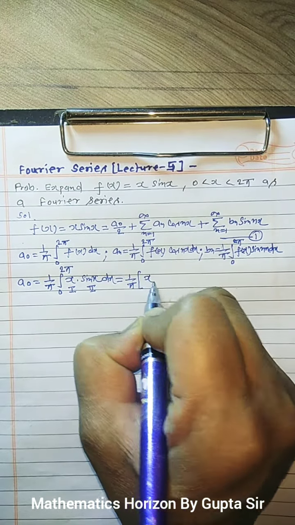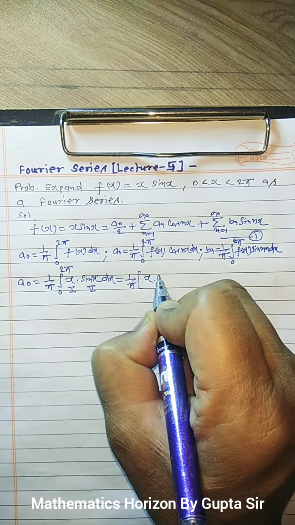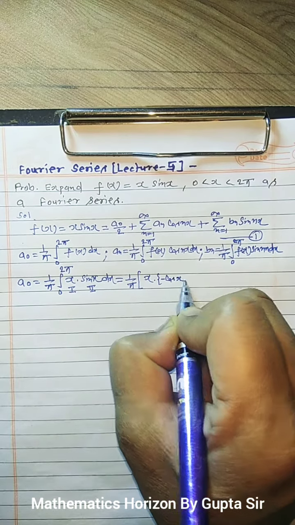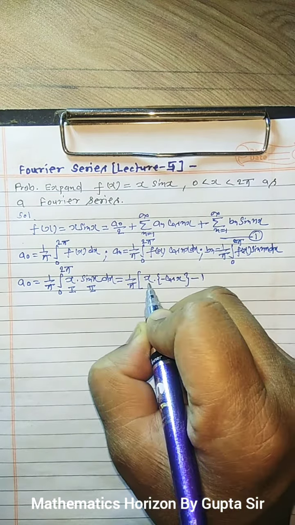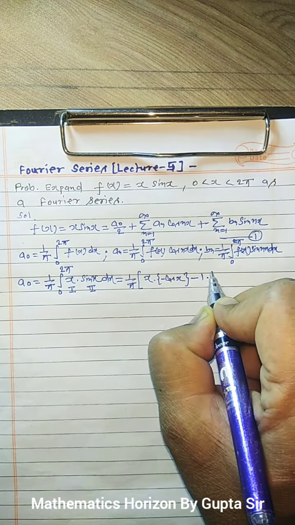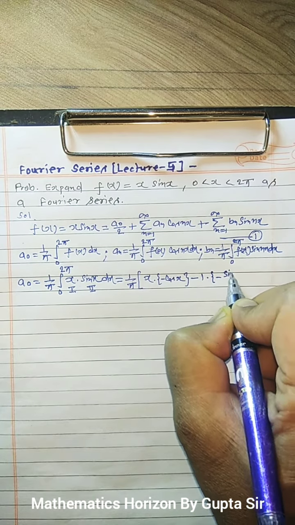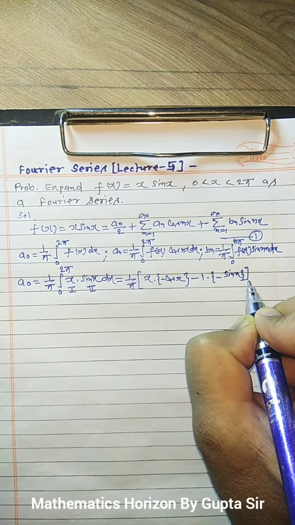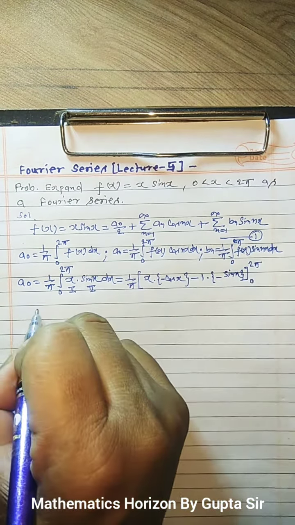First function means x, integration of second, integration of sin x is minus cos x, minus differentiation of first is 1, integration of this minus cos x is minus sin x, and the limit is 0 to 2 pi.